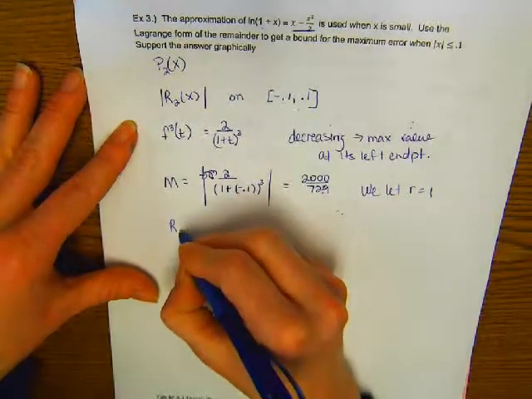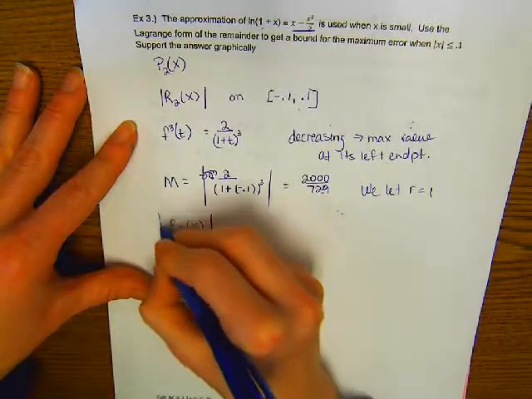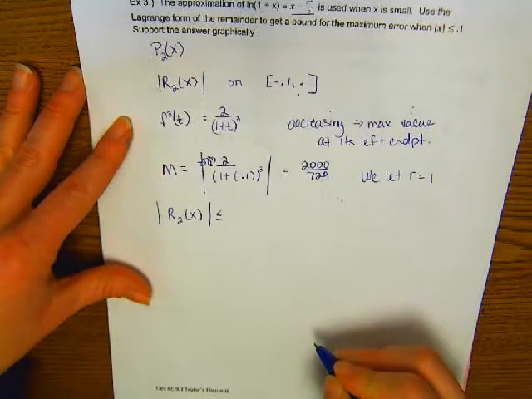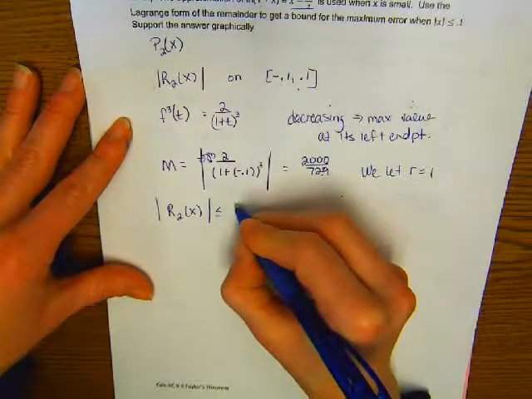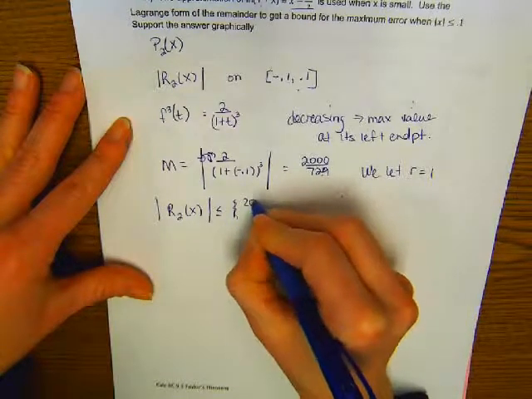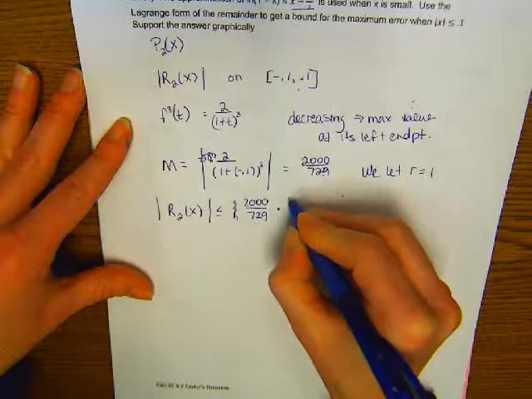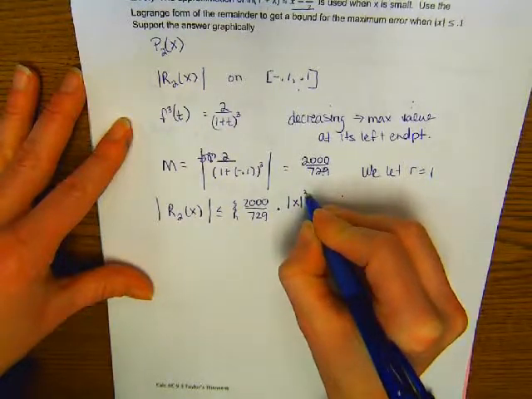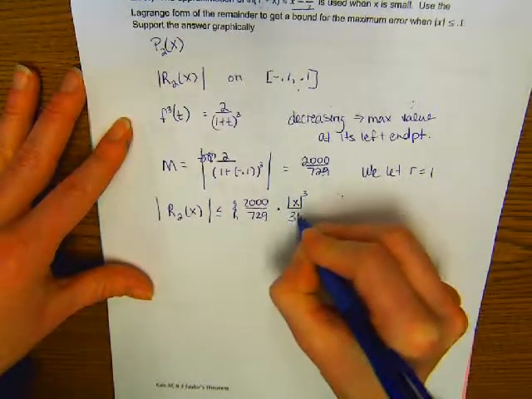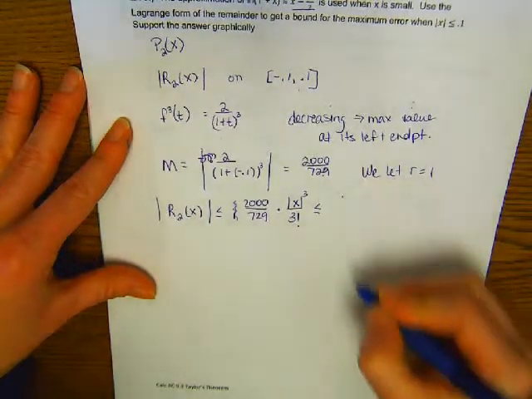But according to the remainder estimation theorem, we have this M value, and the remainder is less than or equal to this max, which is, the absolute value of that is still 2,000 over 729, times the absolute value of x to the third over 3 factorial.